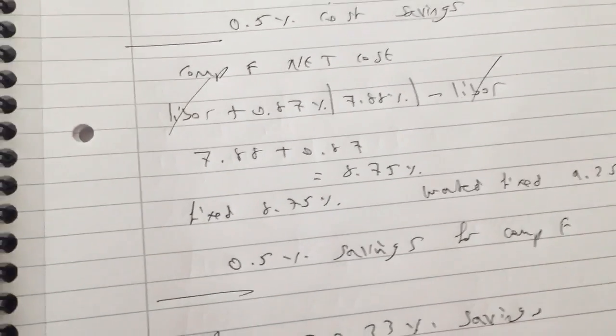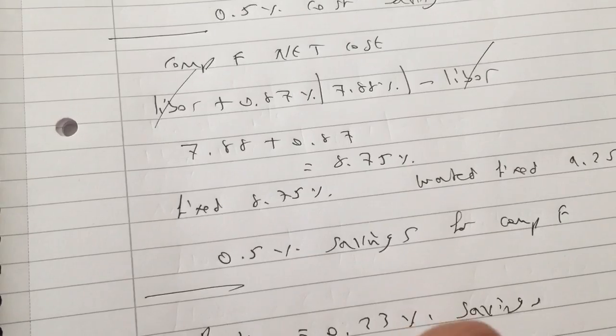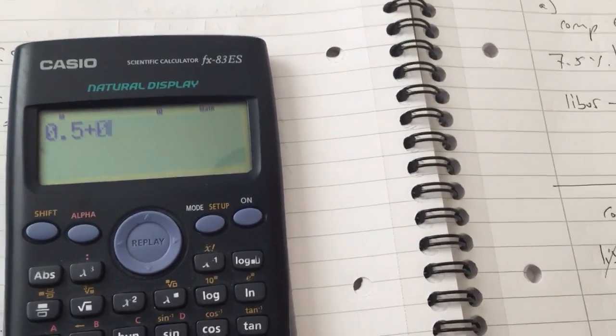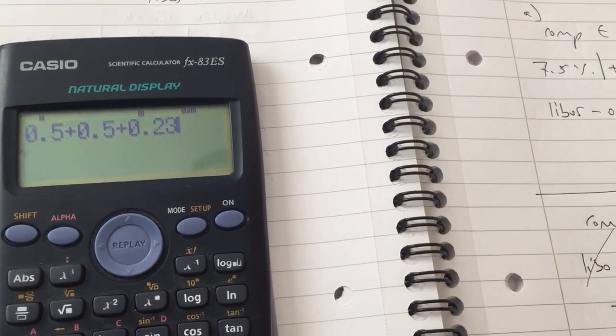Savings as well. Total savings equal 0.5 for company E, 0.5 for company F, 0.23 for the bank. Total savings are 1.23%. That is it.